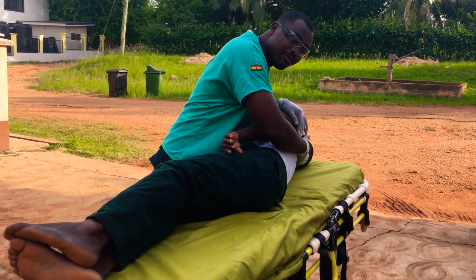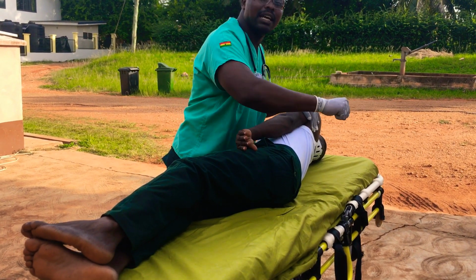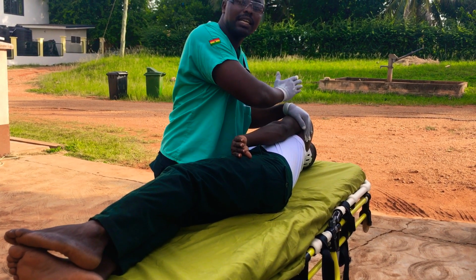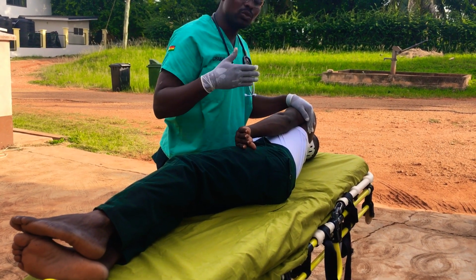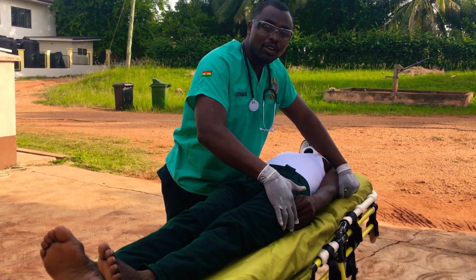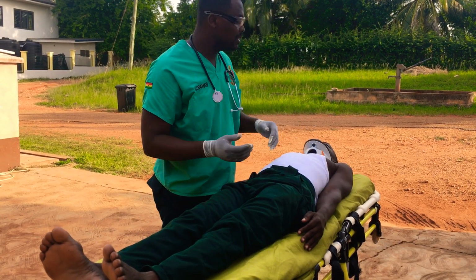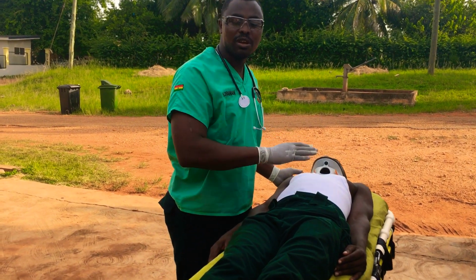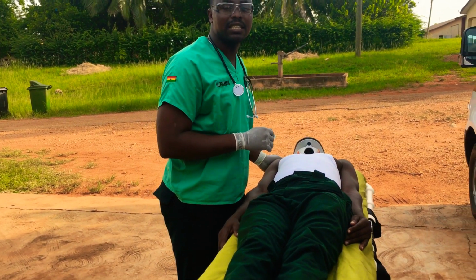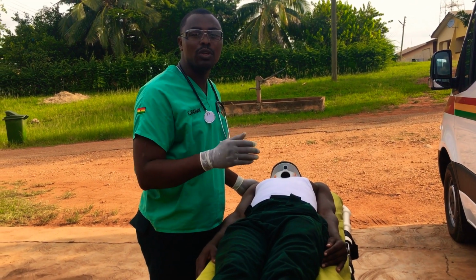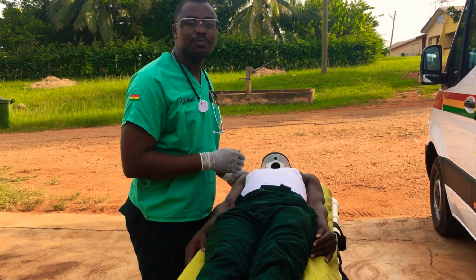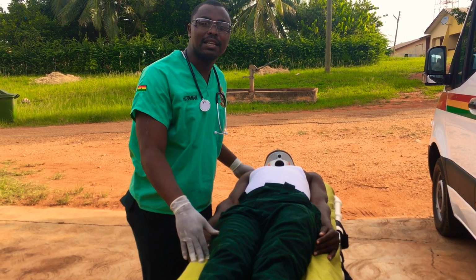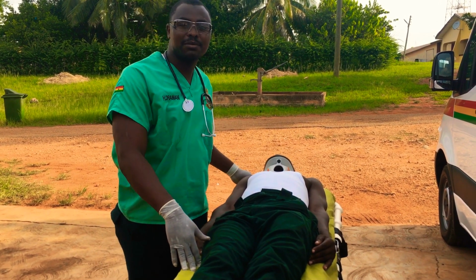So we seal all 4 sides, then we get a long spine board, and by the command of the other rescuer maintaining head and neck in the neutral position, we count 1, 2, 3, and then we place the patient back onto the spine board. When we are done, we make sure we immobilize the head using the head blocks. Strap the patient with the spider strap. Make sure the patient is fully immobilized onto the spine board, and then we move to the receiving facility. So this is the step-by-step trauma patient assessment. Thank you very much.